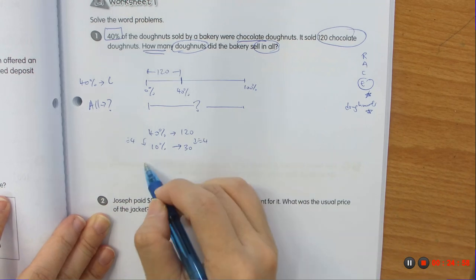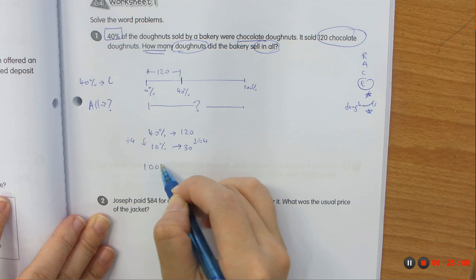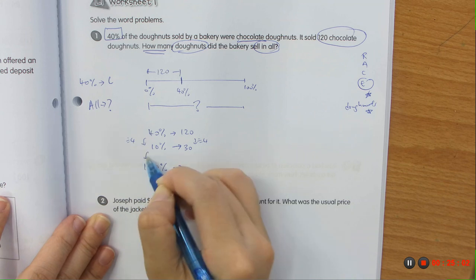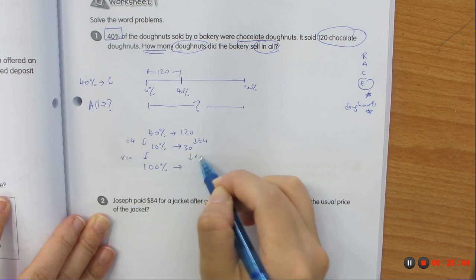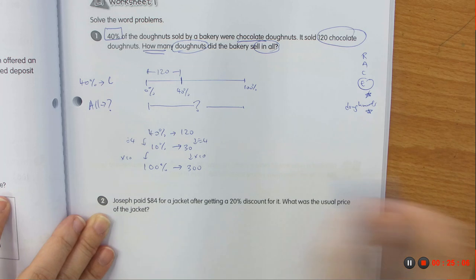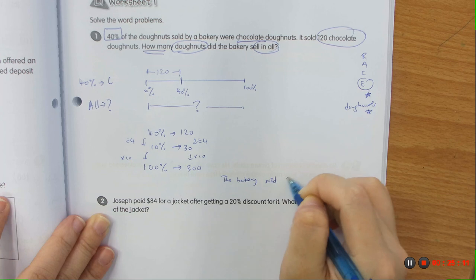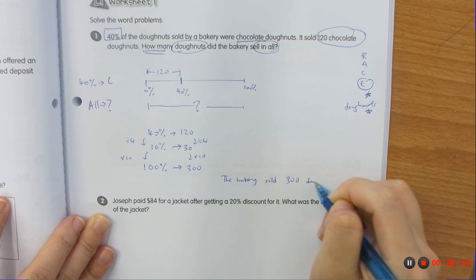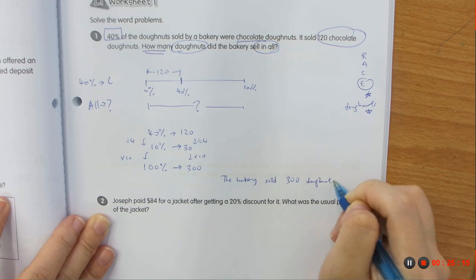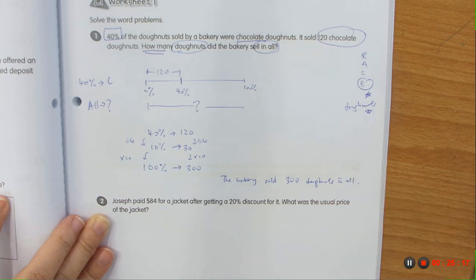Then I go to what all together is 100%. And just times 10. 10 times 10. 300. Okay, the bakery sold 300 donuts in all. Is this okay? Not too difficult, right?